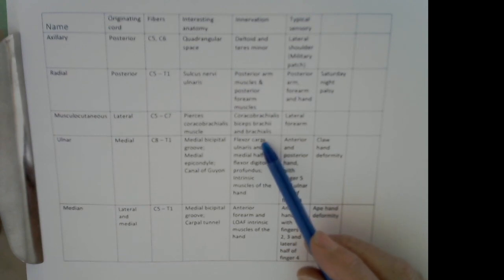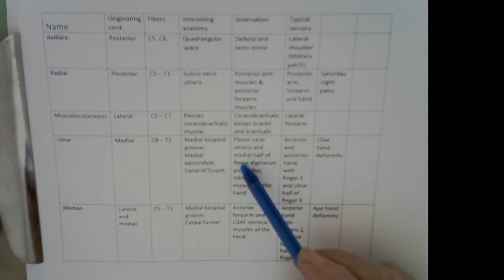And finally, the median nerve, lateral and medial cords are needed, bringing C5 to T1. The nerve is found within the medial bicipital groove, but probably the most interesting and most clinically relevant information is that it's the nerve which runs through the carpal tunnel, and it is directly responsible for carpal tunnel syndrome. It innervates the majority of muscles of the anterior forearm, so pretty much everything minus flexor carpi ulnaris and minus the medial half of flexor digitorum profundus.